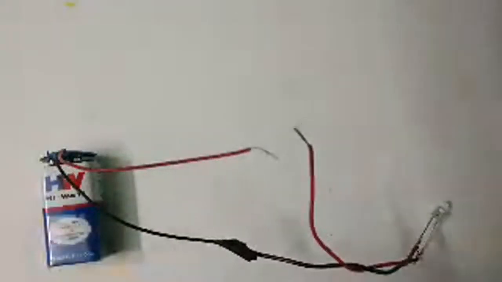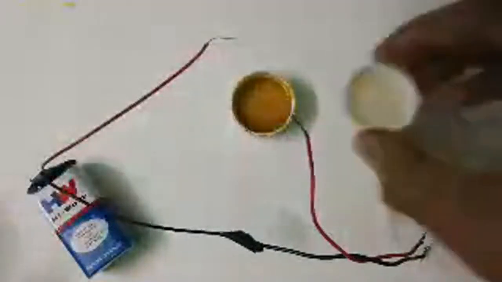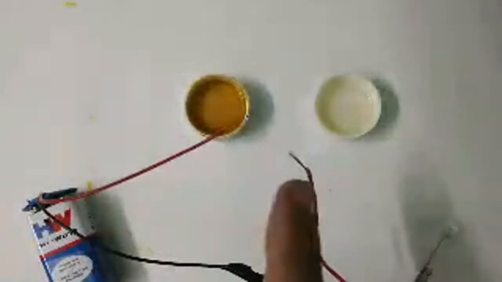But we will test the liquids with the help of this device. So I have got this circuit completed, and I am using a container in which I have put oil. Now this is oil, and these are two containers in which there are different oils. When you do the activity, you have to make sure that the two wires are clean.